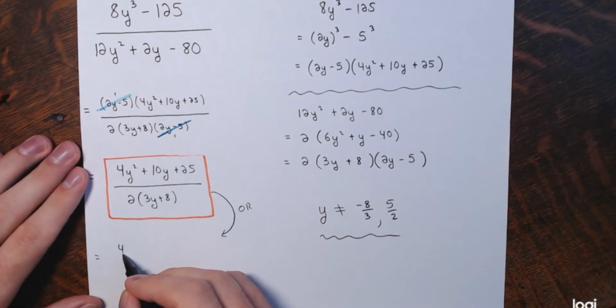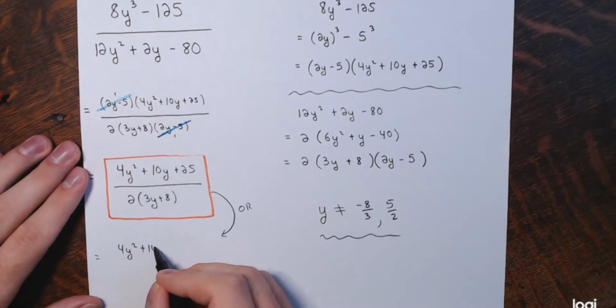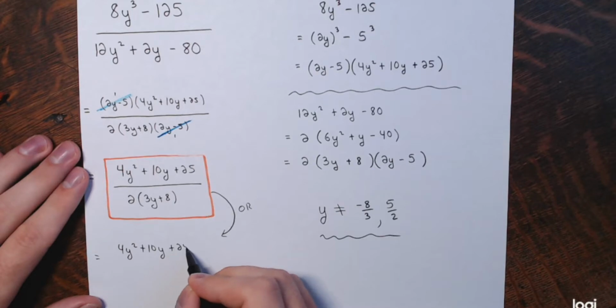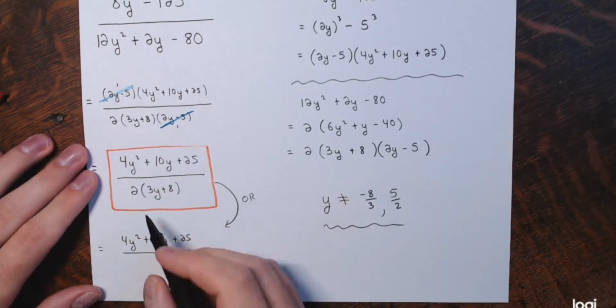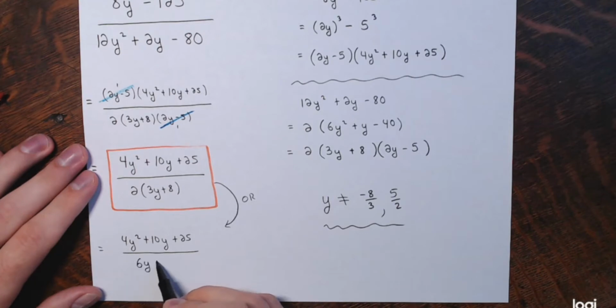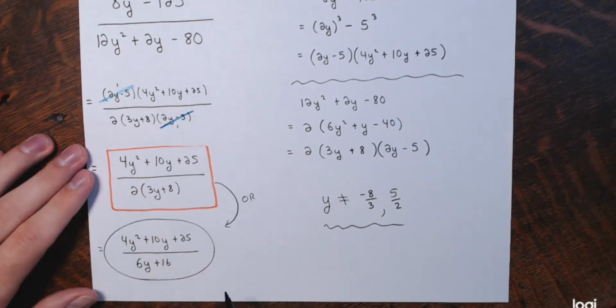The numerator 4y squared plus 10y plus 25, and then actually multiply the factors in the denominator to get 6y plus 16. And this is equally valid. They are the same expression.